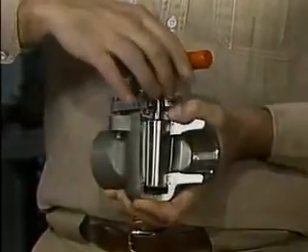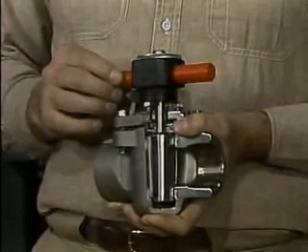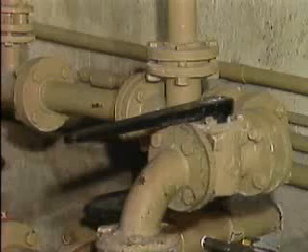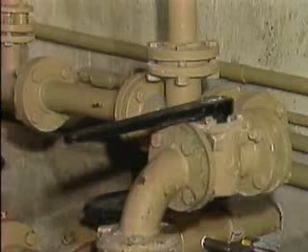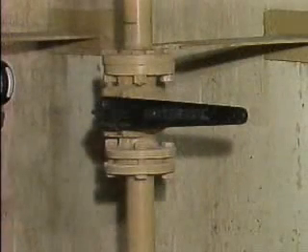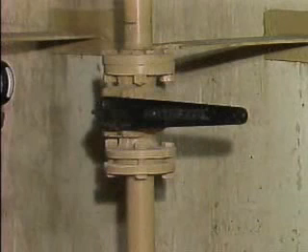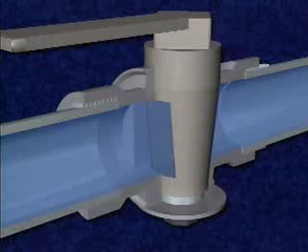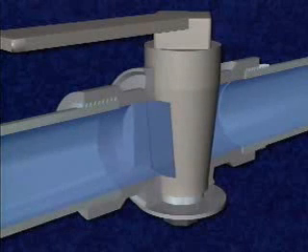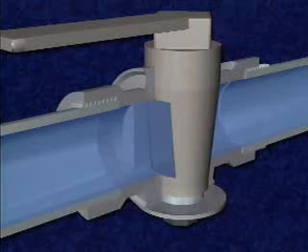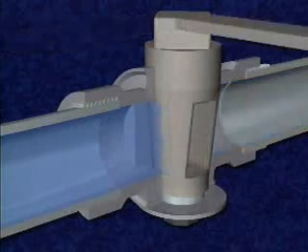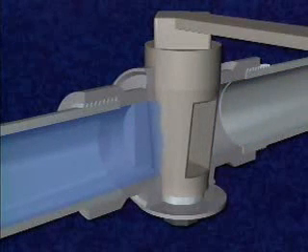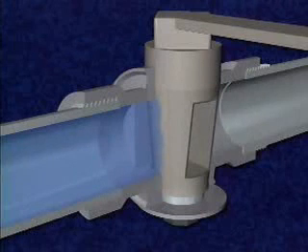You can determine the position of the valve by looking at the position of the handle. When the handle is in line with the piping that the valve's attached to, the valve is open. When the handle is perpendicular to the piping, the valve is closed. Plug valves are generally used for on-off control in applications that require a tight shutoff, as in this gas line. When the handle is turned, the disc makes a 1/4 turn that quickly opens or closes the valve.